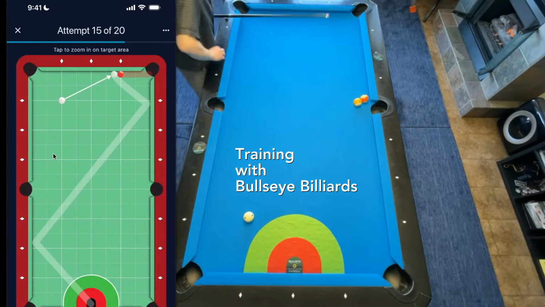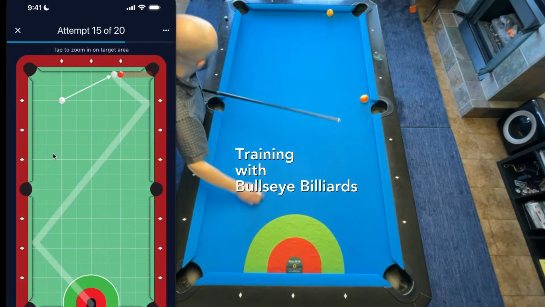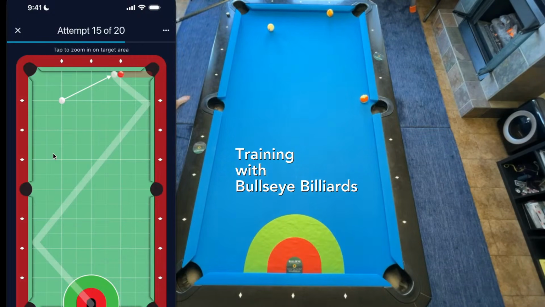This is shot number 150. I'm going to cheat here and go a little bit more to the left, about a quarter ball, to get it a little bit straighter. I think this will give me a better chance of getting on the target here.